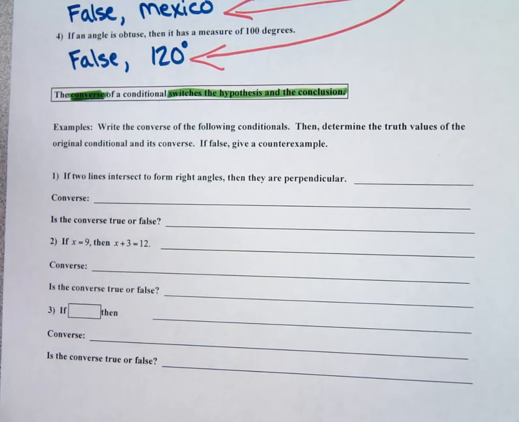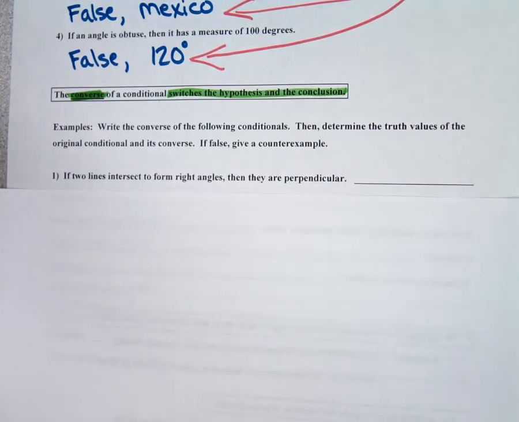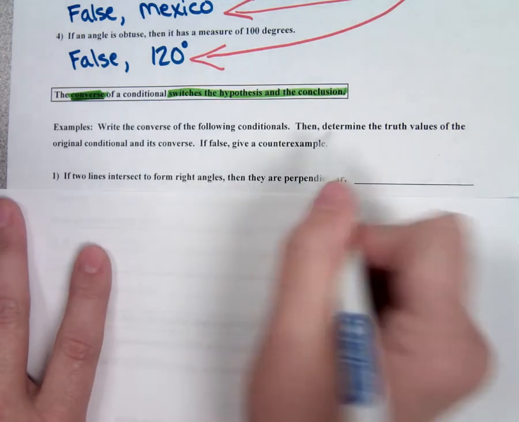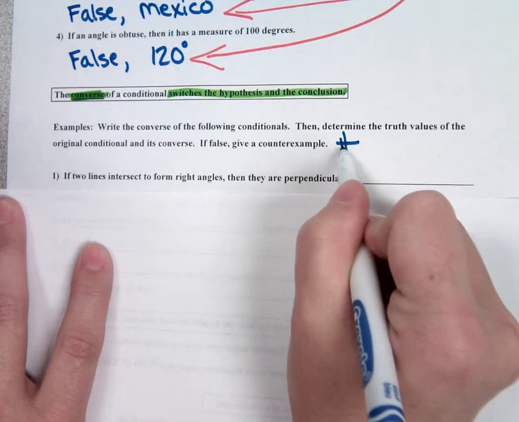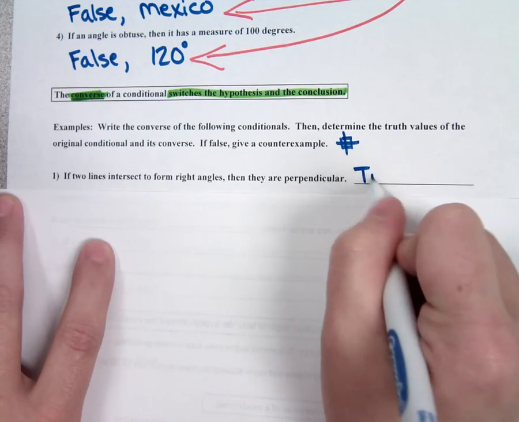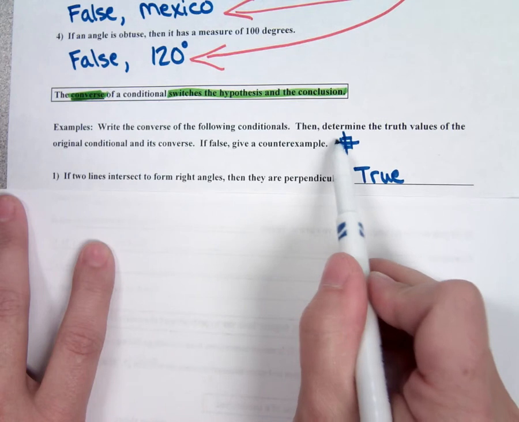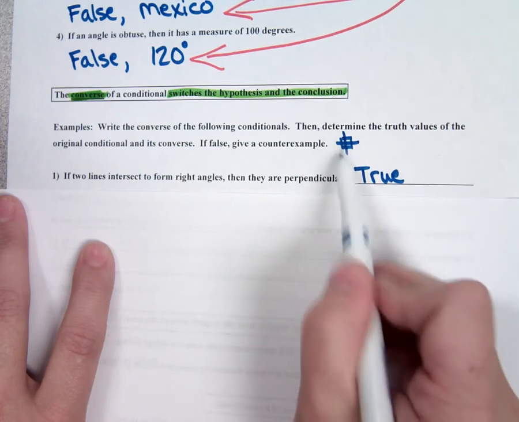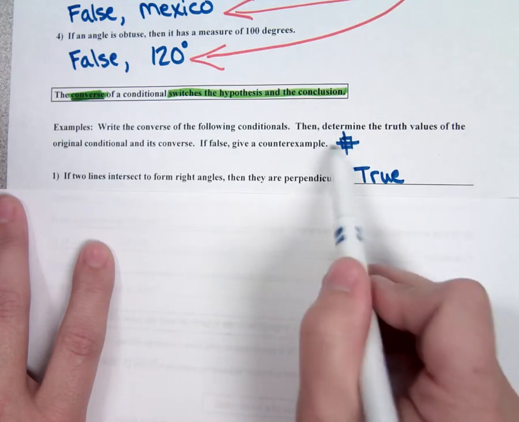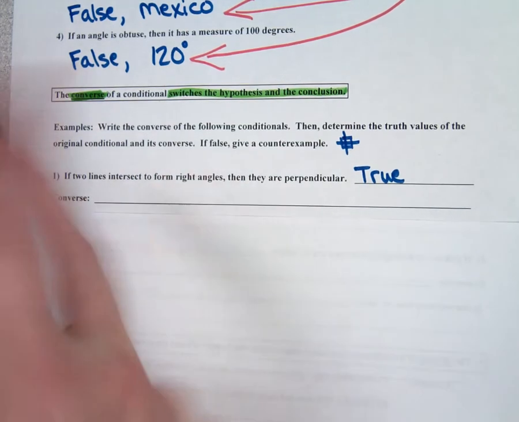So first, let's just read this first statement and decide if it's true or false. If 2 lines intersect to form right angles, then they are perpendicular. So if 2 lines intersect to form 90-degree angles, right angles, then they're perpendicular, and that is true. So perpendicular means that lines intersect and 90-degree angles are formed. So if we have lines that are intersecting and 90-degree angles are formed, then yes, that means those lines are perpendicular. So that is true.